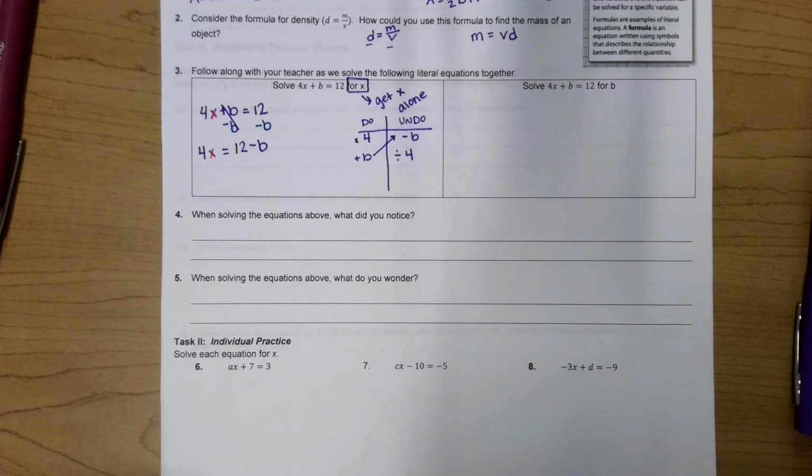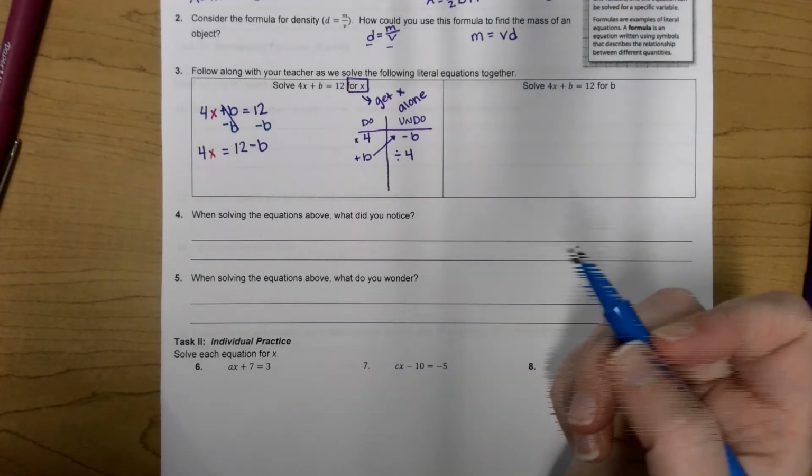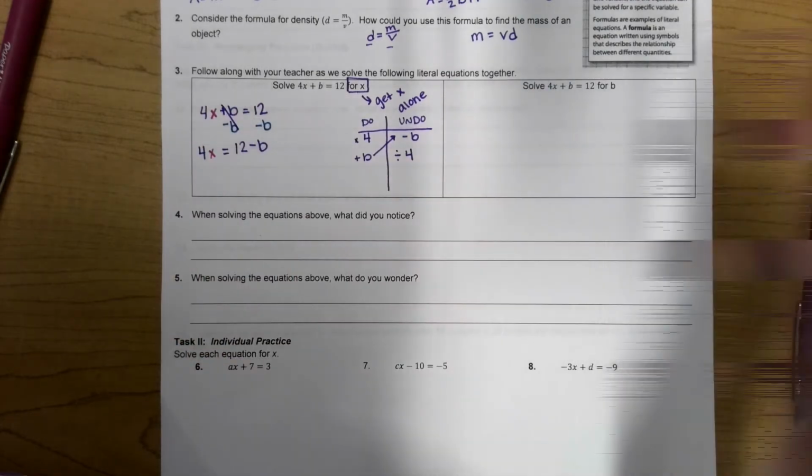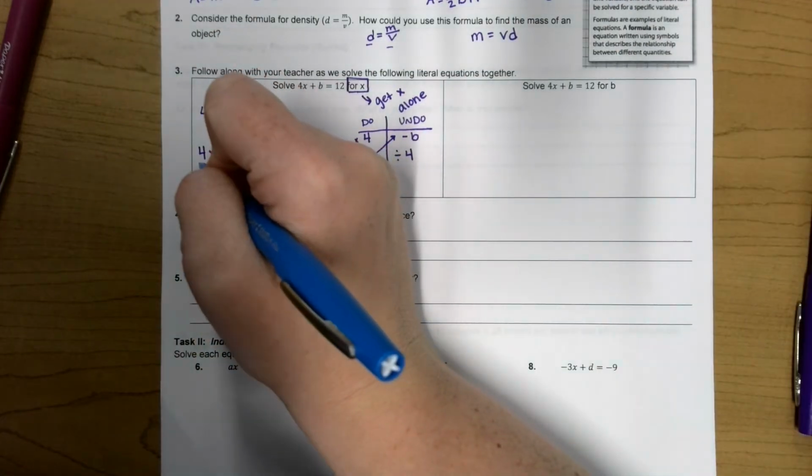I can program it to say whatever I want. So don't try to put variables in the calculator. It does not work at all. You have to define what your variables are. That might seem off topic, but I just want to make sure you cannot put these in the calculator. Let me just throw that out there.